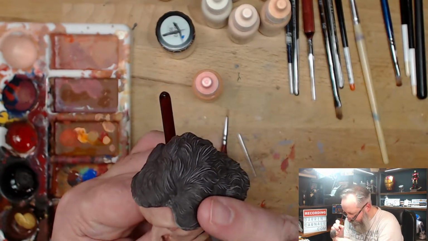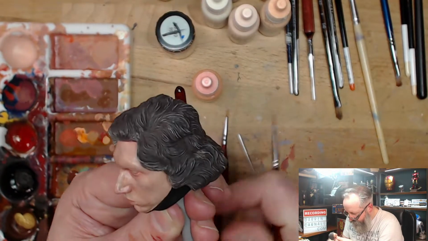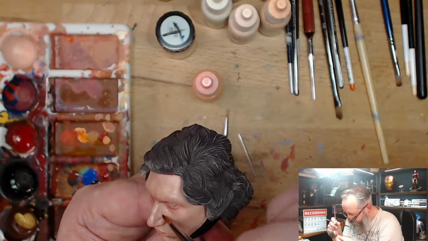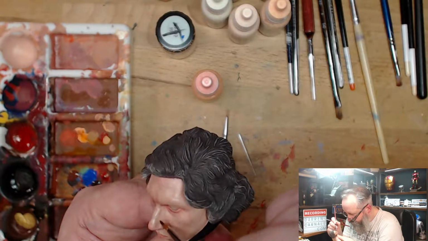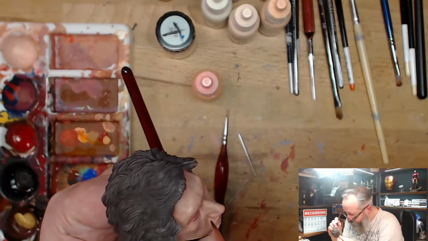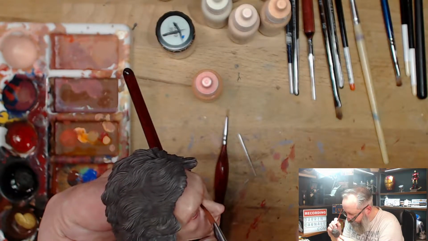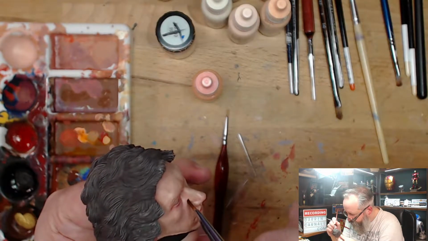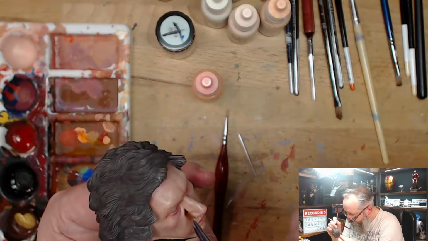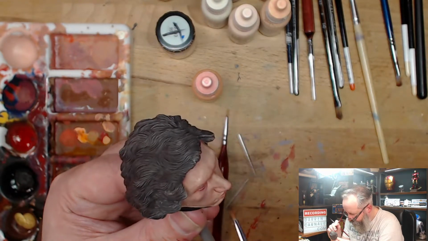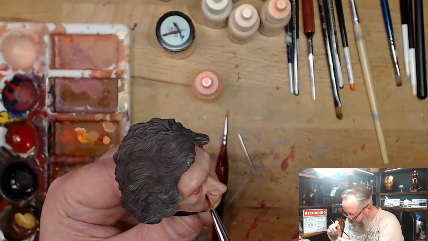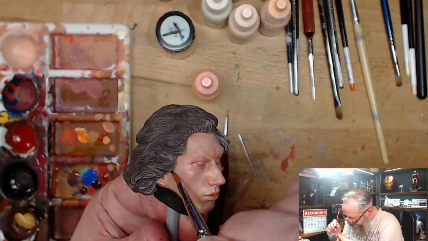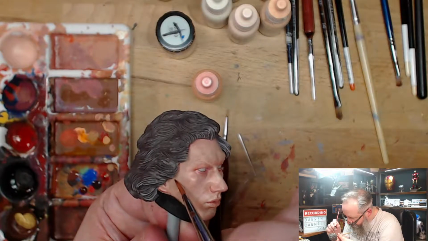Now, it will need some on the side of his nose. I'll do a little bit on the side of his head.